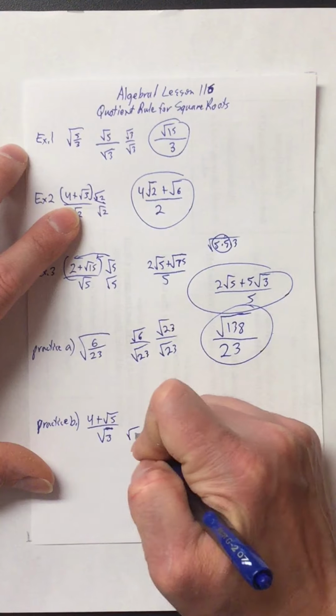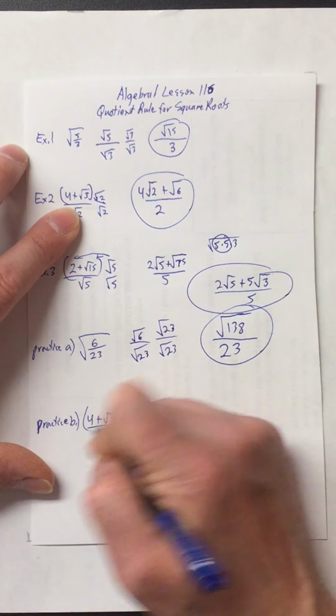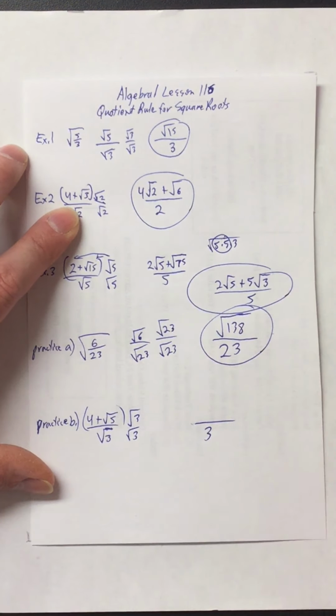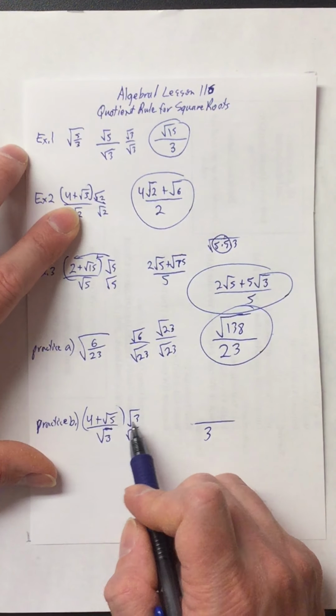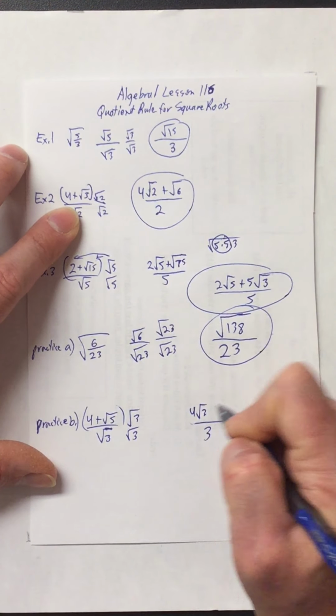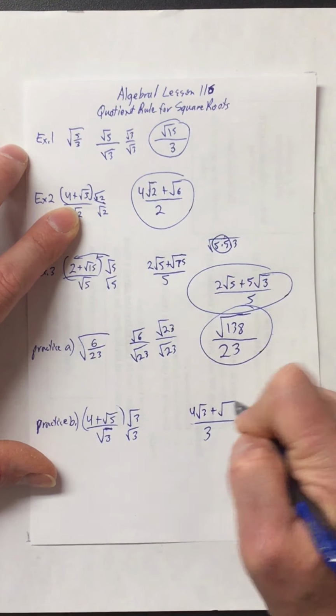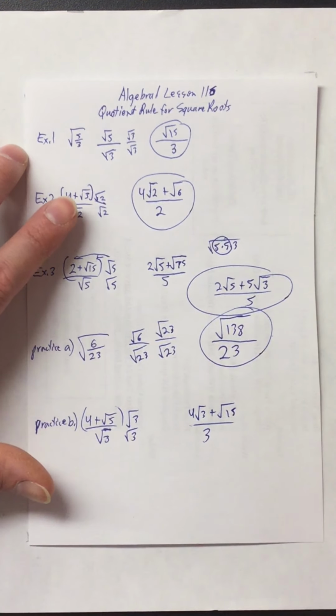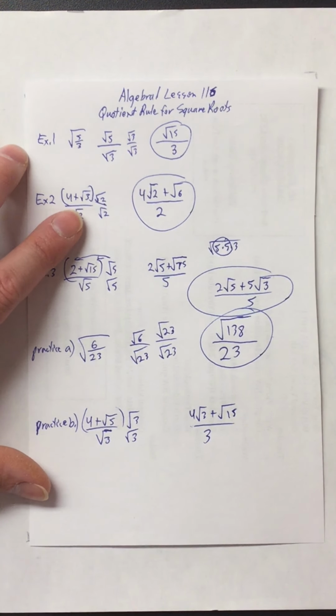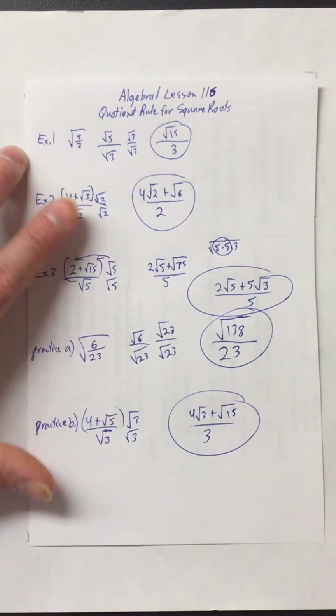All right, practice problem B, we're going to multiply top and bottom by square root of 3. That gives us a 3 on the bottom. And on the top, 4 times the square root of 3 plus square root of 15. Can we reduce anything further? No, we cannot. This is our answer there.